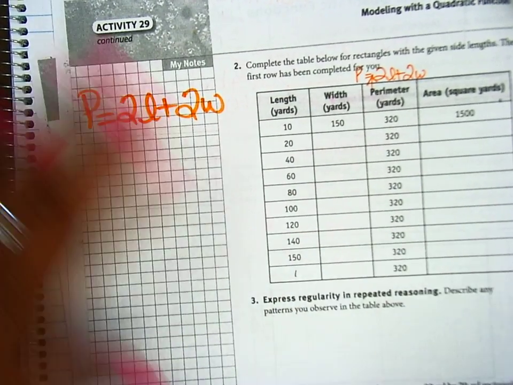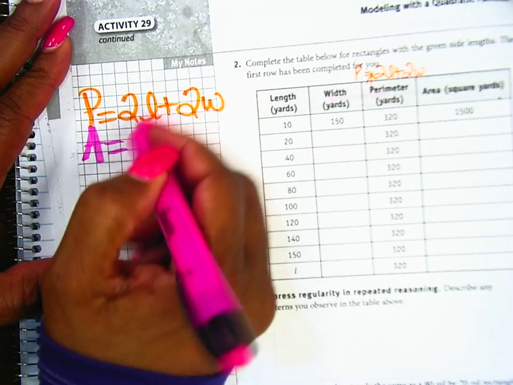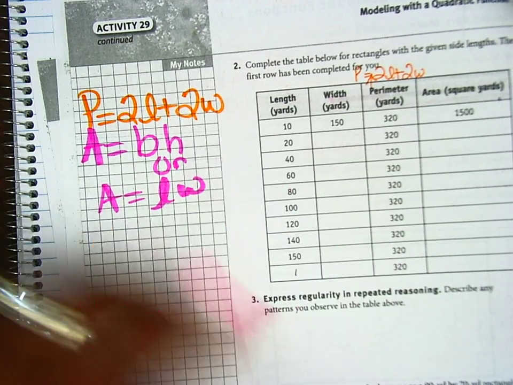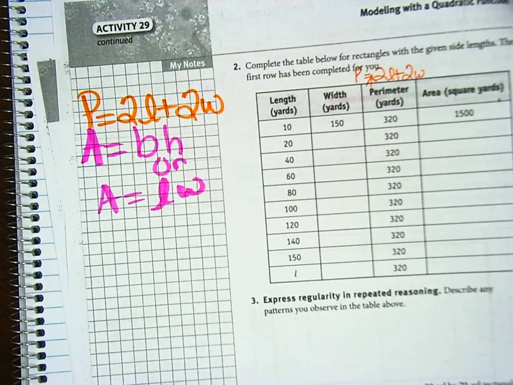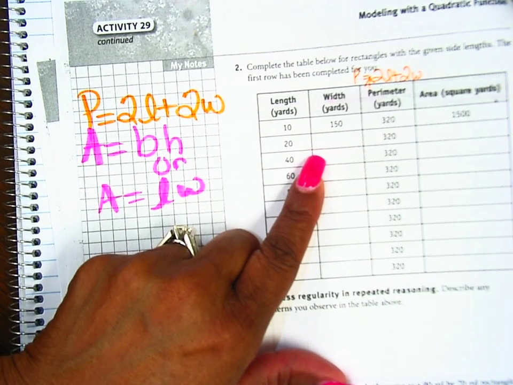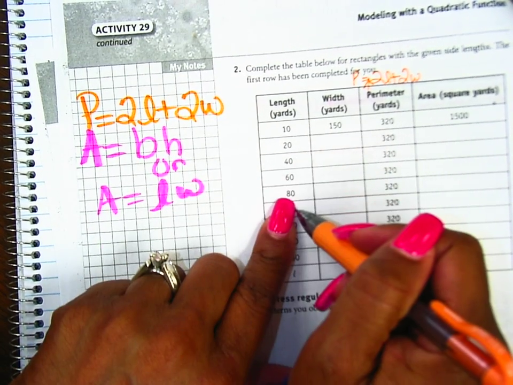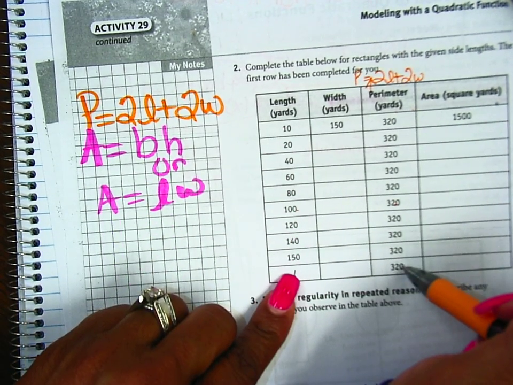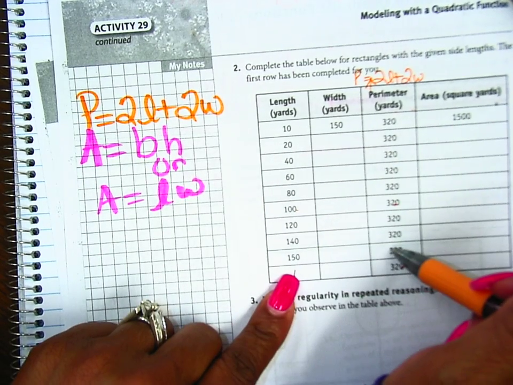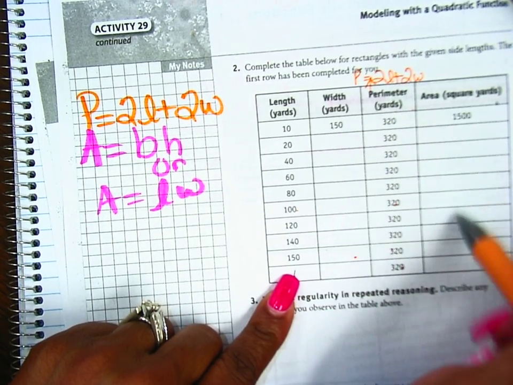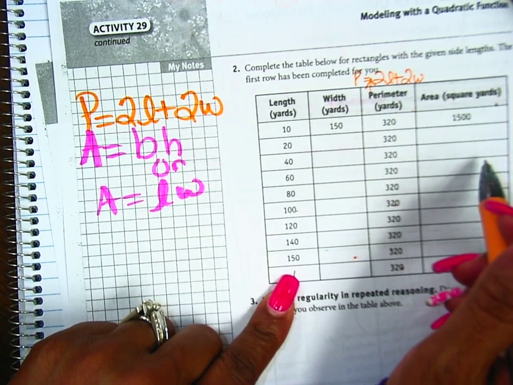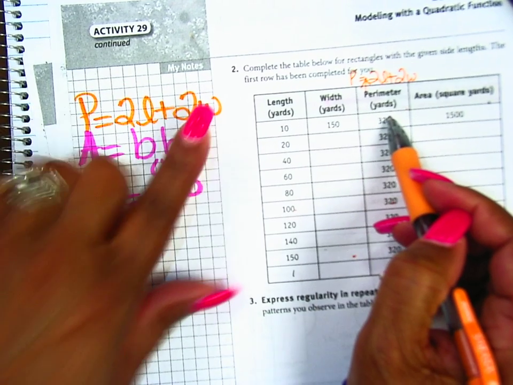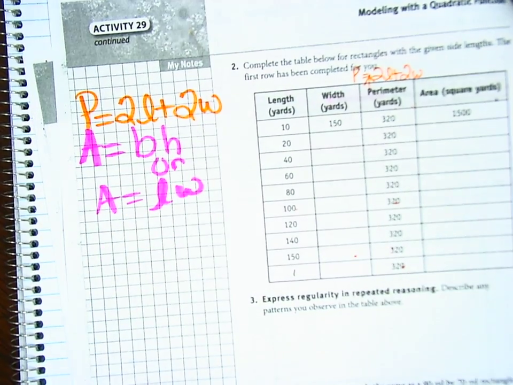The area would be base times height, or the area equals length times the width for the rectangle. And you probably said, well, Miss E, they gave us the length and the perimeter for all of the information in the table. However, they didn't give us the width for everything, nor the area for everything. That's fine, baby, because now you know the formula, okay? 2 times the length, and they gave you the perimeter, so you have to find the width. I'll do an example for you.